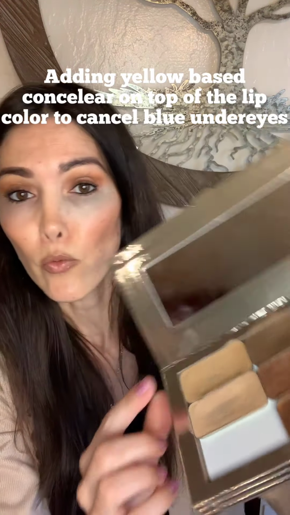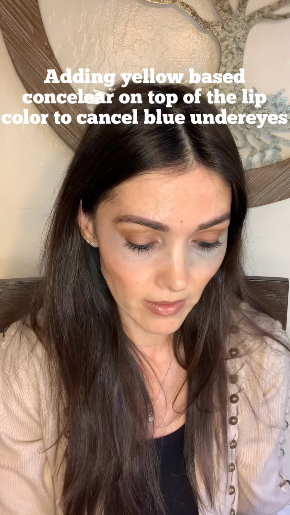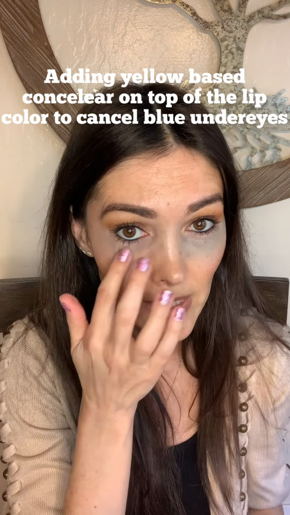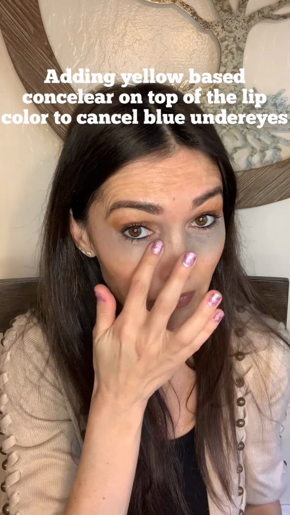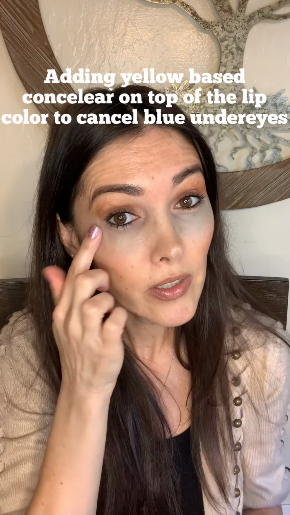Yellow alone is just gonna give you green. So we put something that was a little bit reddish or coral, and now I'm going to go in with that same highlight color, which is a yellow based, on top of that, just with my finger, and let's see what that gives me. So just a little bit of this yellow now.